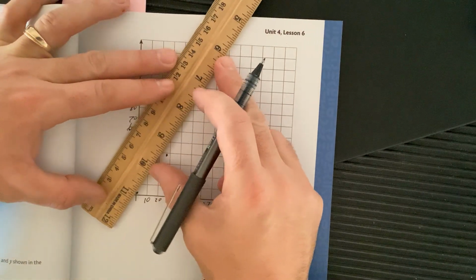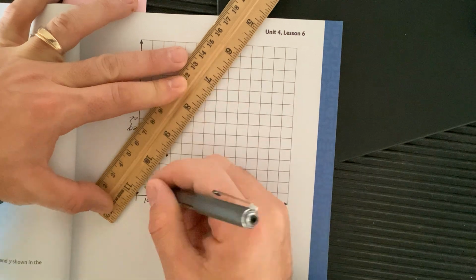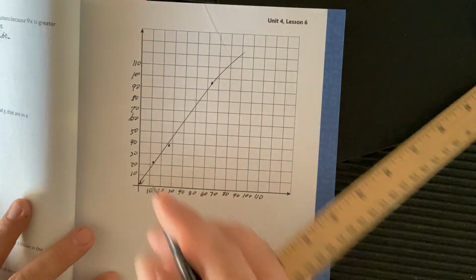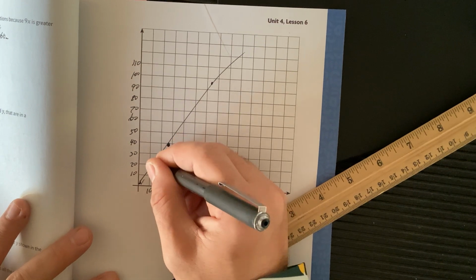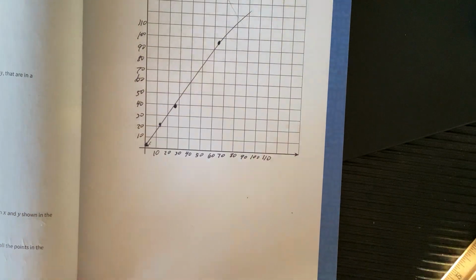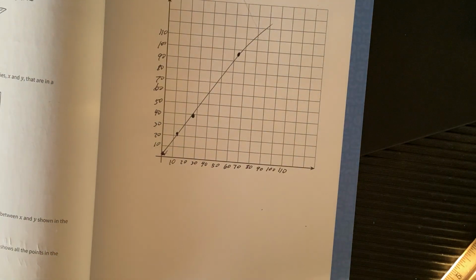And then connect them best you can. Should all be on the line. And you can always make the dot a little bit bigger to make your graph look better. There you go, there it is graphed. Any questions on that?